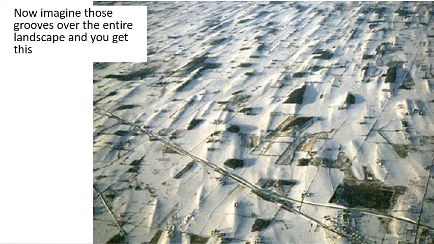Now, imagine this on a larger scale. You can see here, notice how we've got all these little bumps and grooves in the land. They all seem to be going the same way, because that tells us which way the glacier was moving.